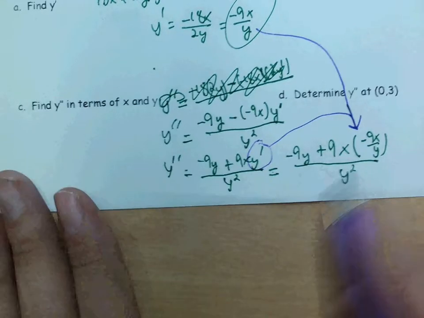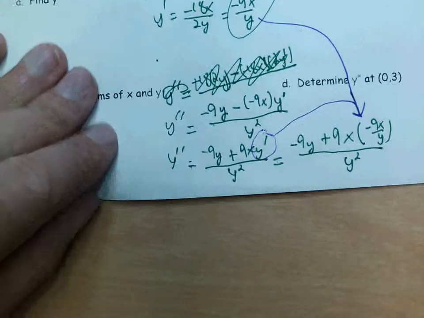and now this is in terms of x and y. And I could simplify it, but I'm not going to in this homework. You should.